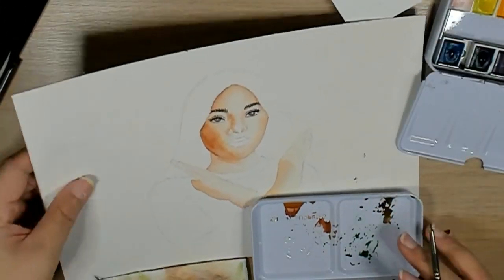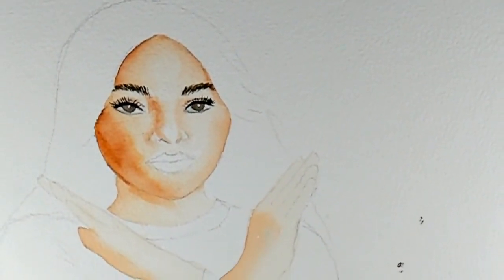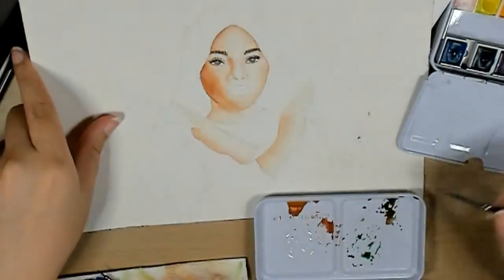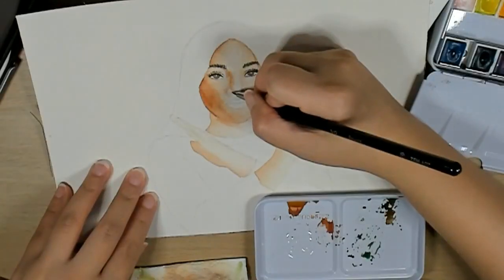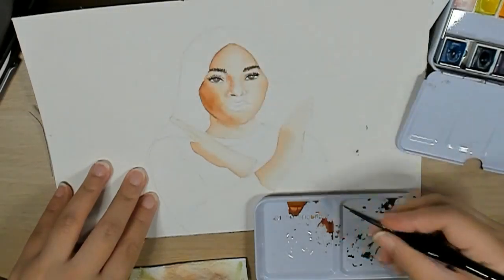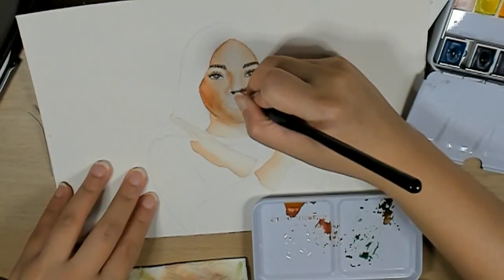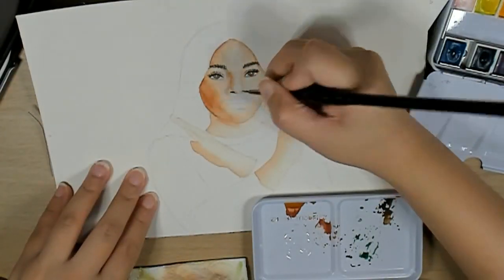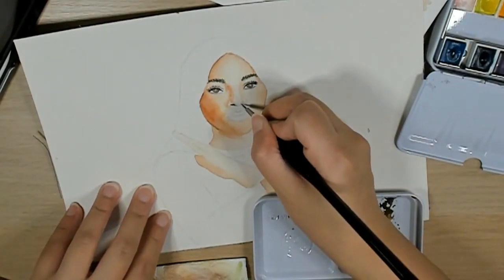Okay, and now I have my lashes and my eyebrows in. I'm going to add the nostrils. Everything is dry there, so it's safe to do this now. And I'm using the same brush just so I can control my strokes much better and not end up with too huge a nostril.